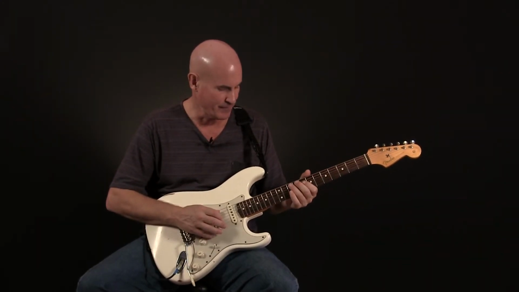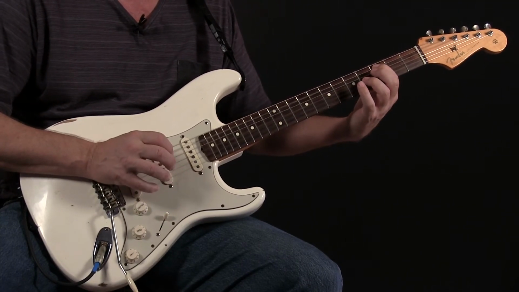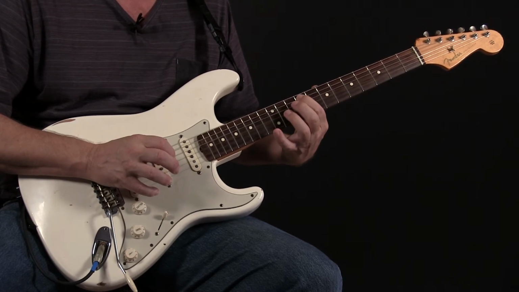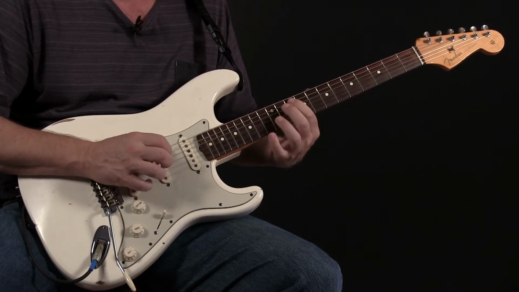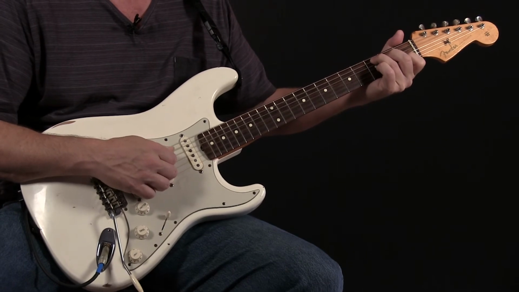And then if we look at the fifth, okay, it's up here, and then we can skip over the frets. We go 1, 2, 3, 4, 5, 6, 7, and that is the distance between the root and the fifth. And those three notes go up to make a C major.